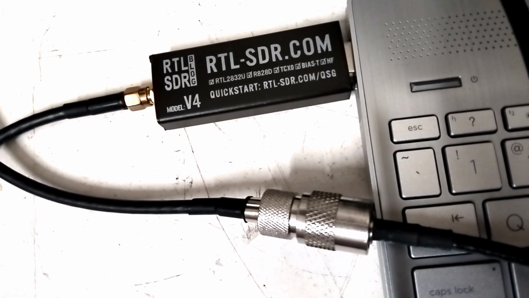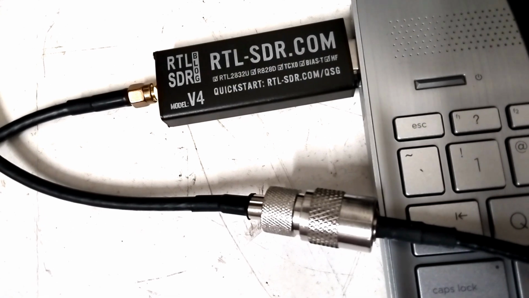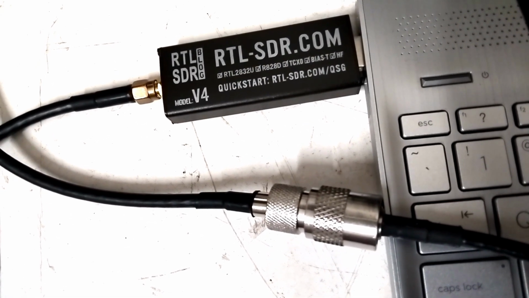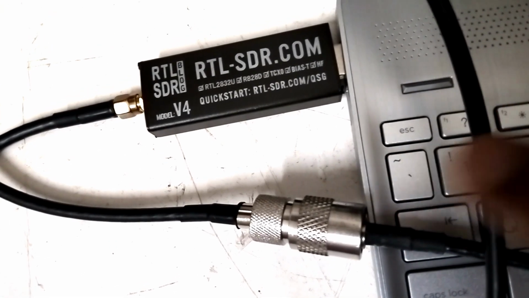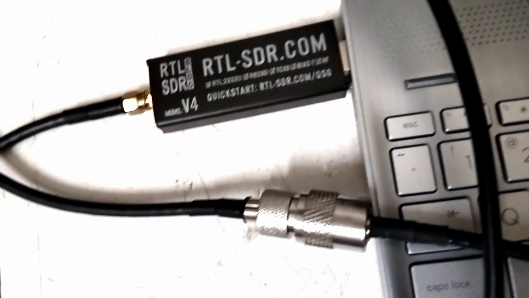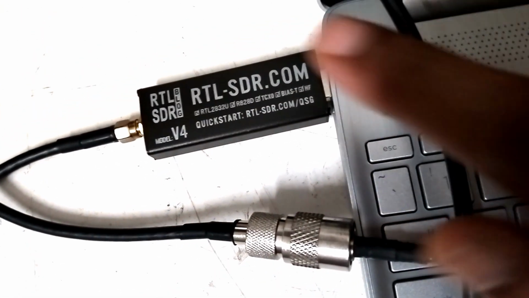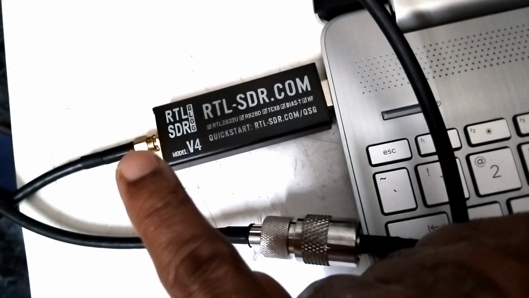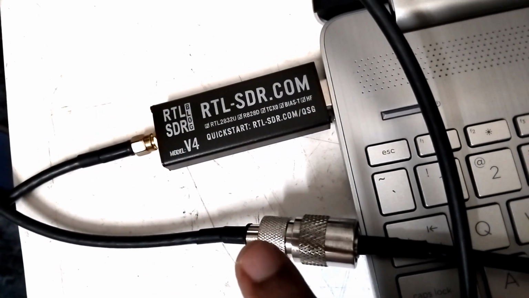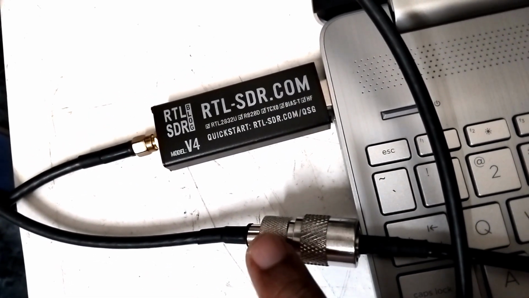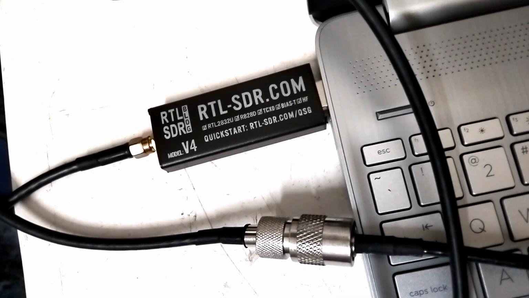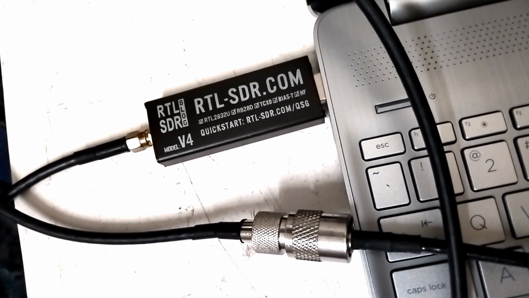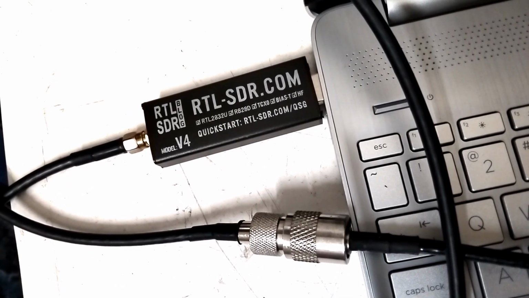I have connected the RTL-SDR block to my CP22E antenna. This is the cable coming from the CP22E antenna using an SMA to SO239 adapter, and this adapter is PL259. They are mated together to have the connection from the CP22E antenna.